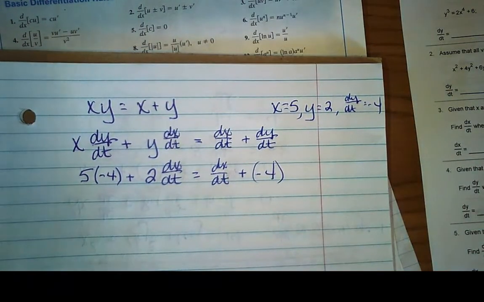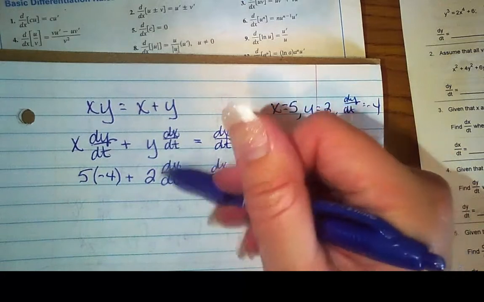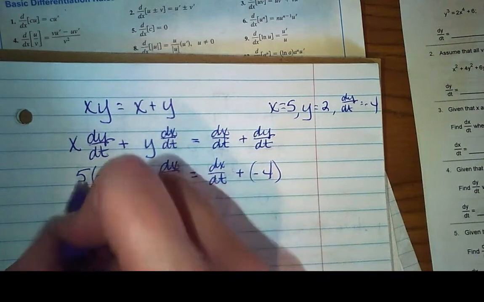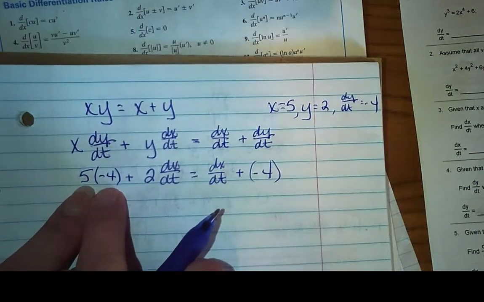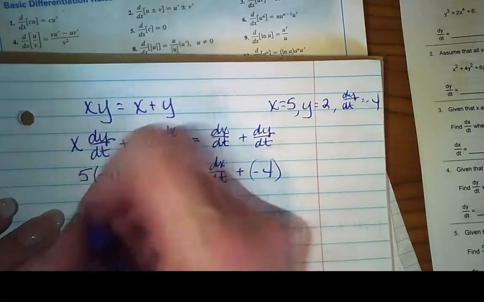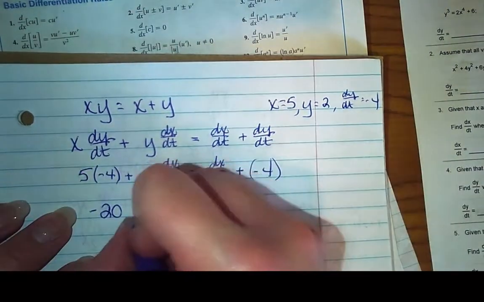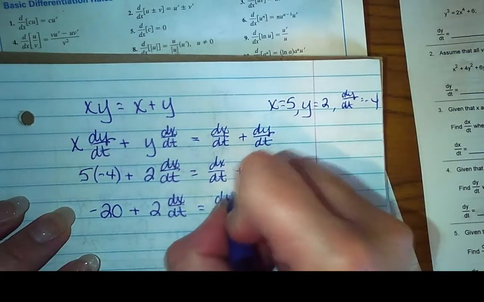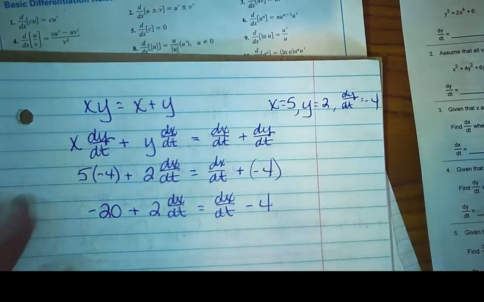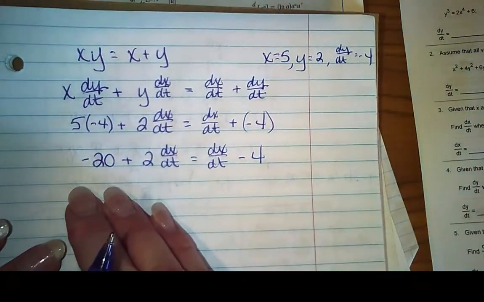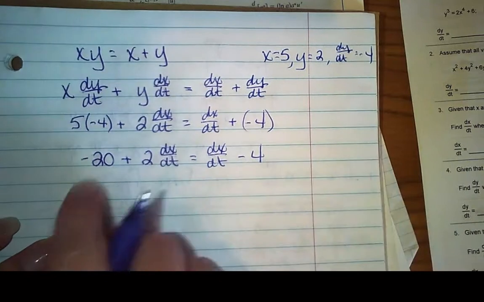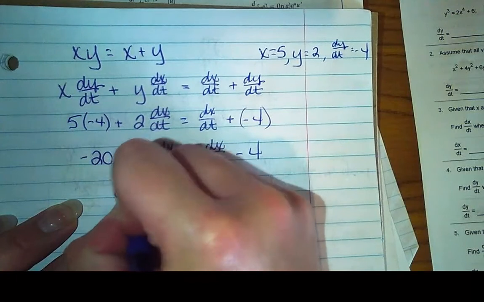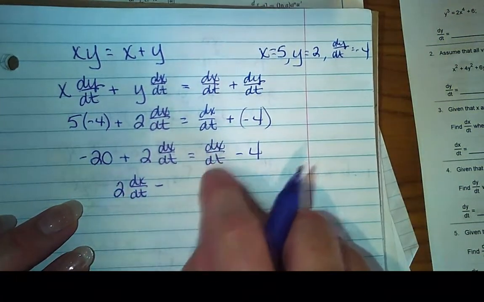Okay, so now I can just start organizing. Just remember that this is a value. It is a number. So all you're doing is combining like terms. So this becomes negative 20. 5 times negative 4 is negative 20. I was going to skip that and do one step, but I'm not going to do that. Plus 2 dx dt equals dx dt minus 4. So I need the dx dt's on the left so I can solve for them, and the constants on the right. So I'm going to add 20. So 2 dx dt's minus 1. So I'm going to subtract this one over.